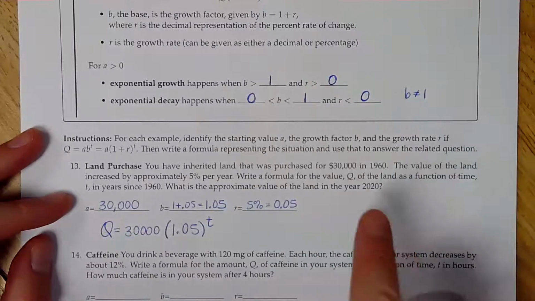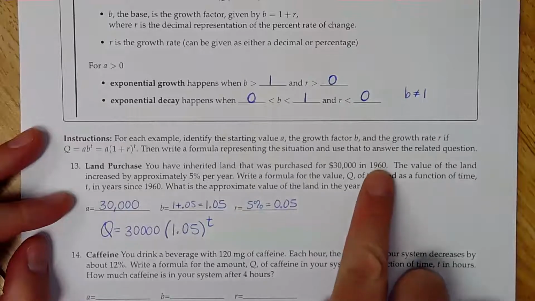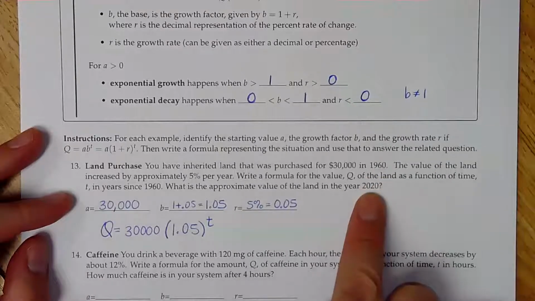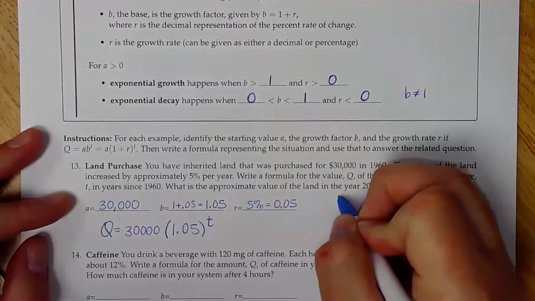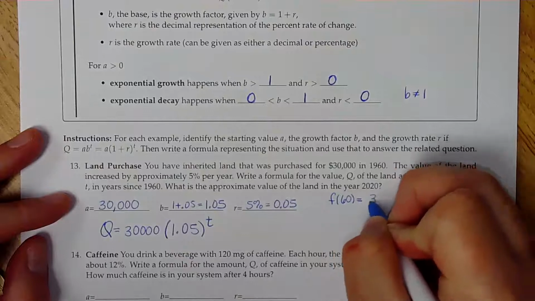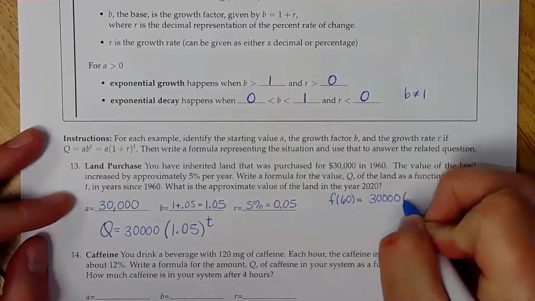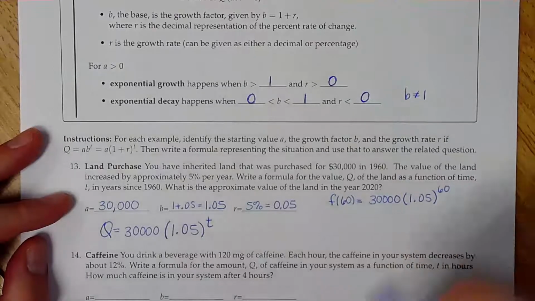Okay, and then if I want to know what the value of the land is approximately in 2020, what I need to do is figure out how many years there are between 1960 and 2020. So that is 60 years there. So I'm going to plug 60 in for t. So f of 60 is 30,000 times 1.05 raised to the 60th power.